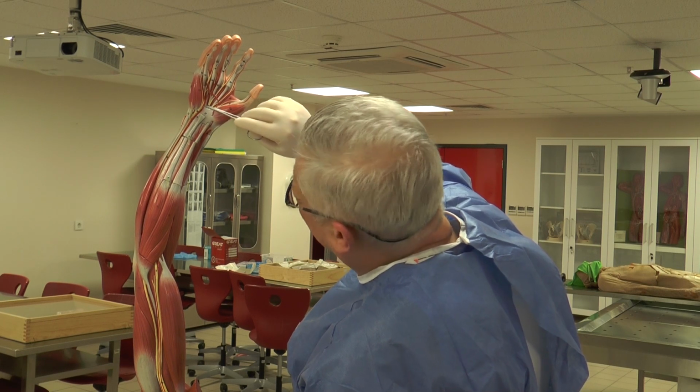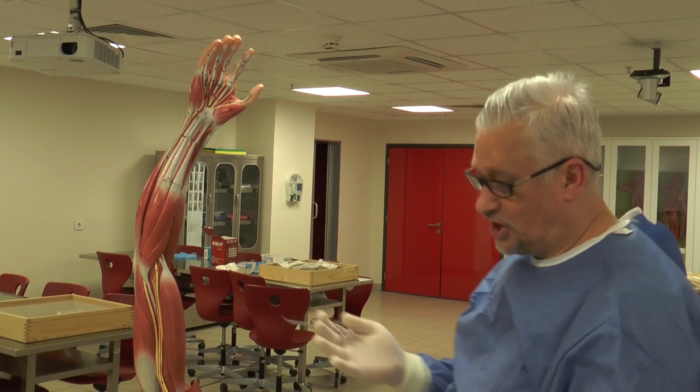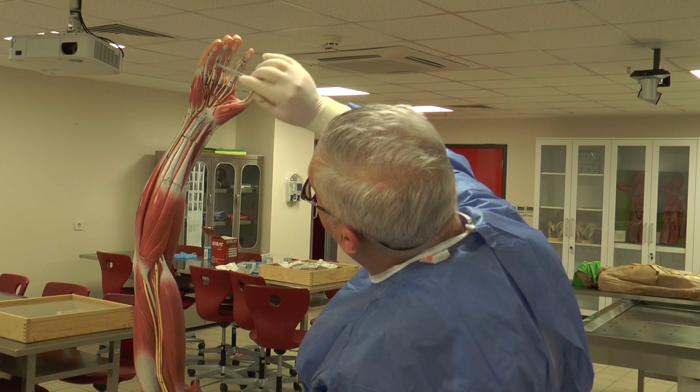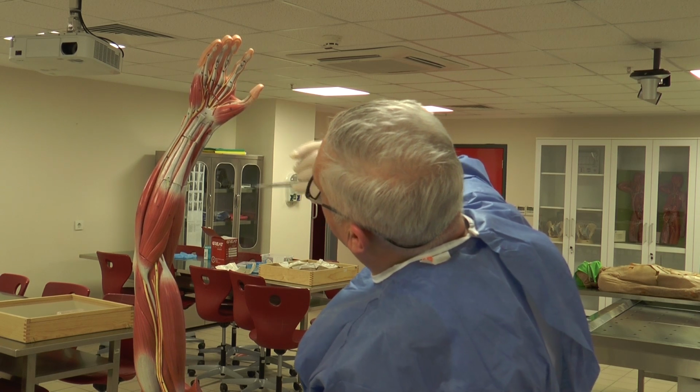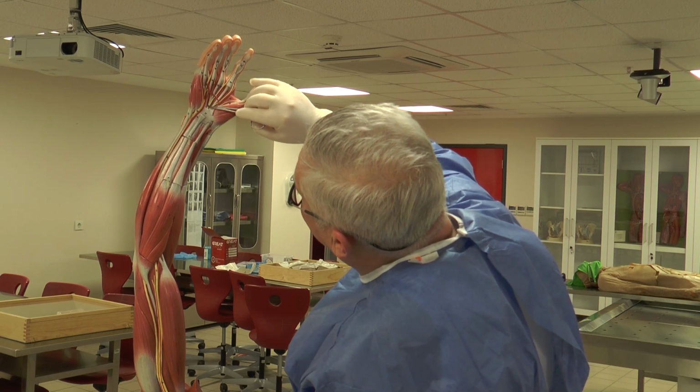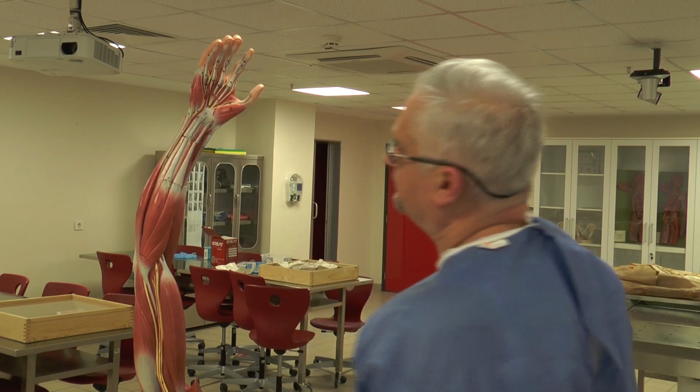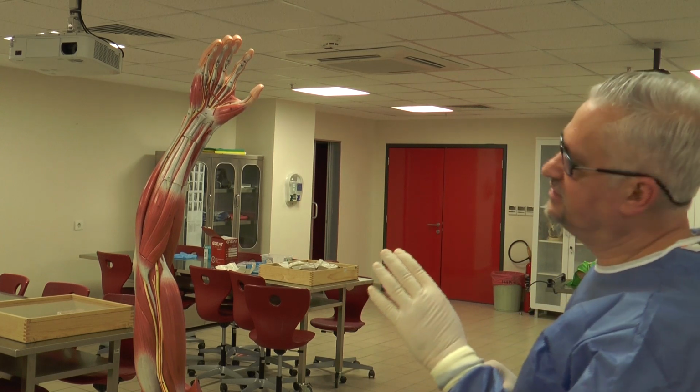This is the ulnar nerve, little finger side, ulnar nerve, and it supplies the medial aspect of the palm. And then you have the median nerve in the middle, and this basically supplies the lateral aspect of the palm. So we're going to look at that a bit later.